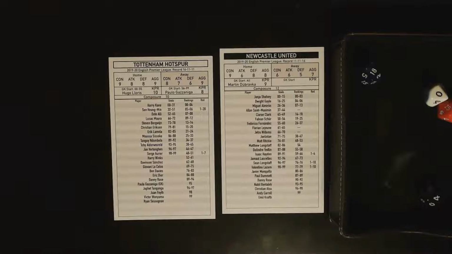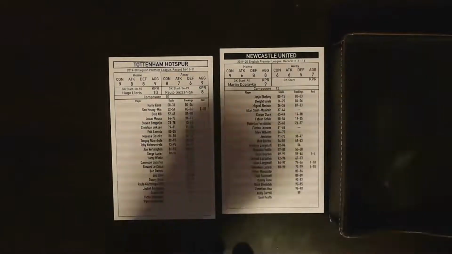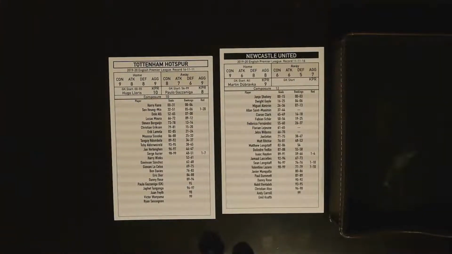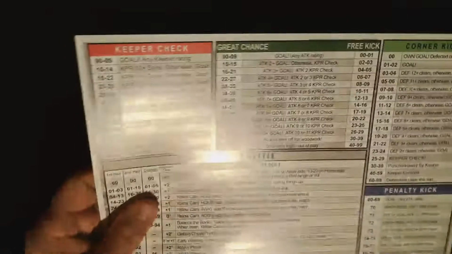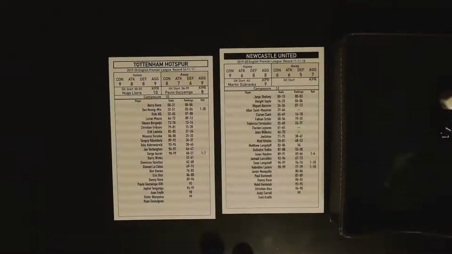And Spurs has only had one attack opportunity. They made the most. Newcastle's going to get one here. And 40, it's going to be another great chance opportunity for Newcastle. And 13, that's not good. Attack 2+, goal! So Newcastle fires back. And they have equalized here in the 84th minute.